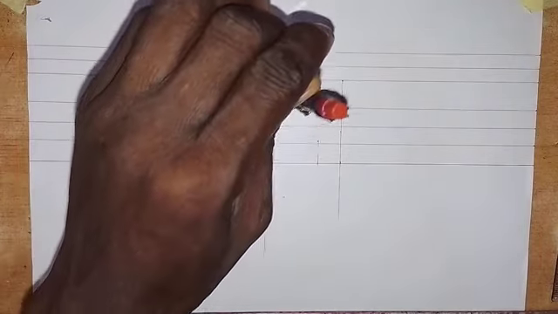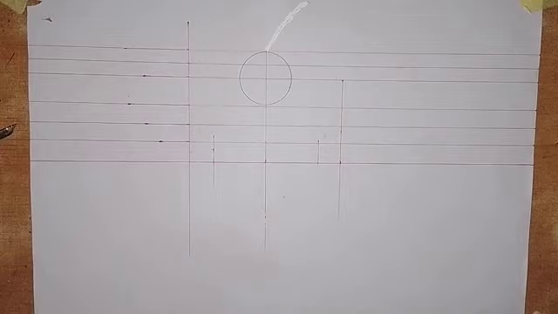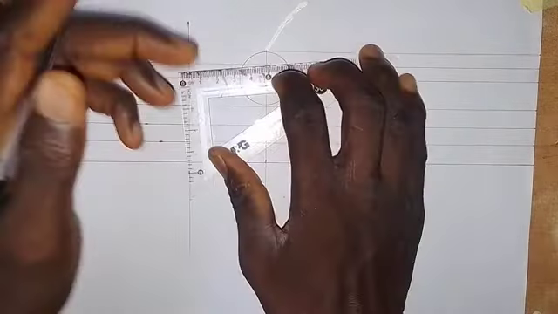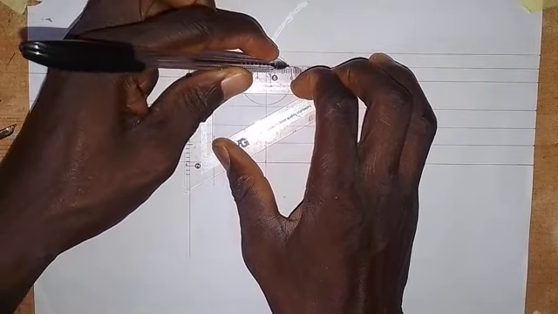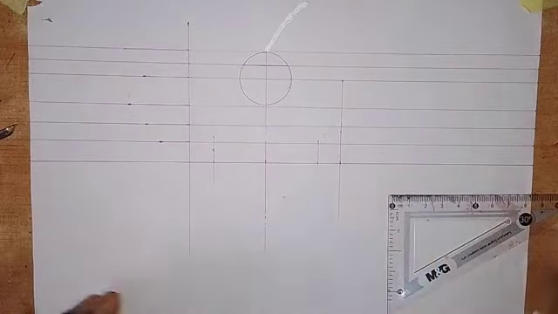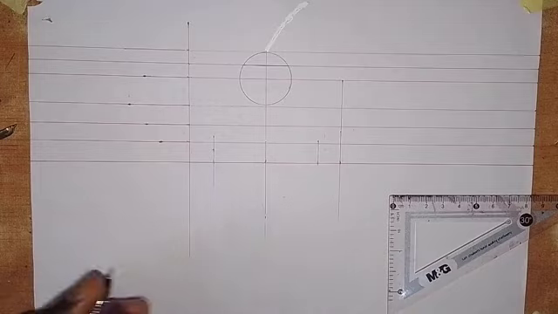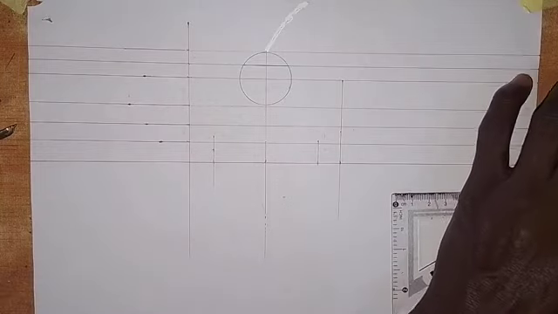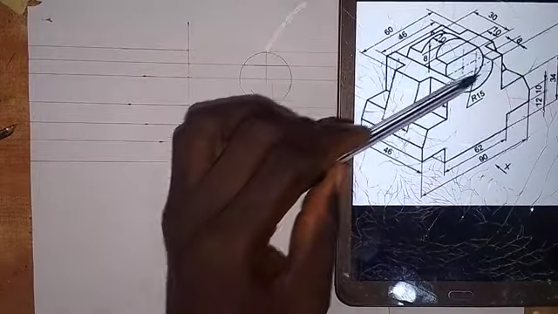All right, so we have this. The next thing that I'm going to do is make this line a thick line to separate the two parts. This will be a thick line as we see it in the given view. So we are done with that part. The other thing that we are going to do here is bring out the surface little by little. So let's work on this part.